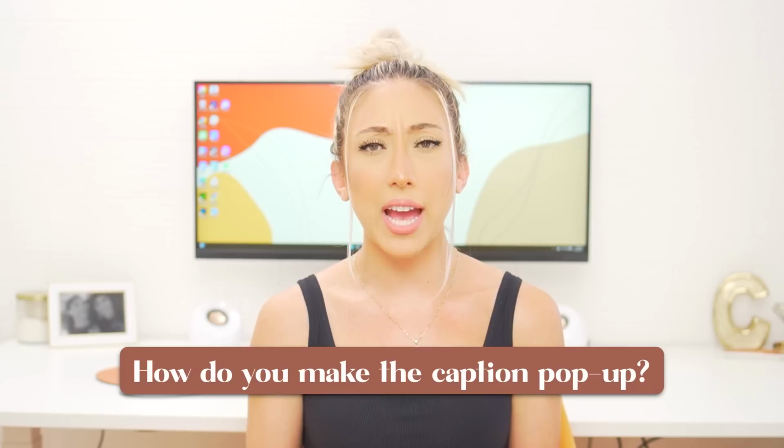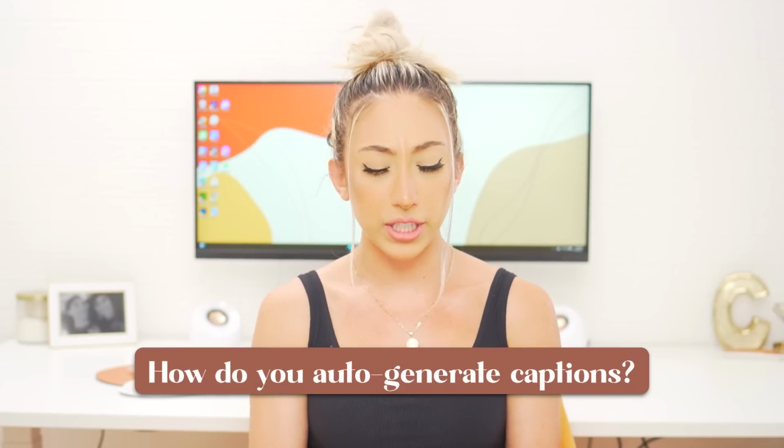While we're in stories, I want to also show you another feature. I get a lot of questions of people asking like, how do you make the captions pop up? How do you auto-generate captions? And it's a feature within the Instagram app, and I don't think a lot of people know it. So let me just show you an example.